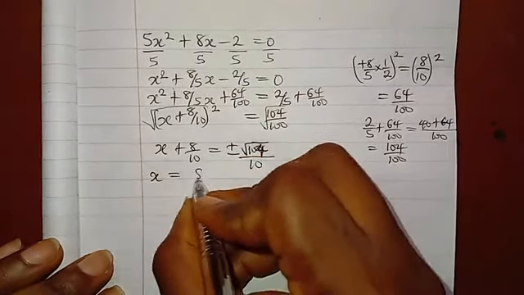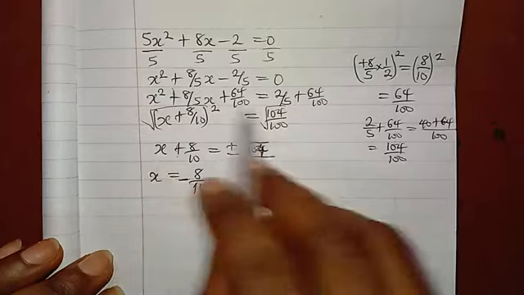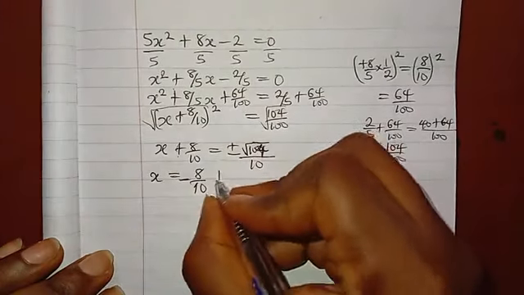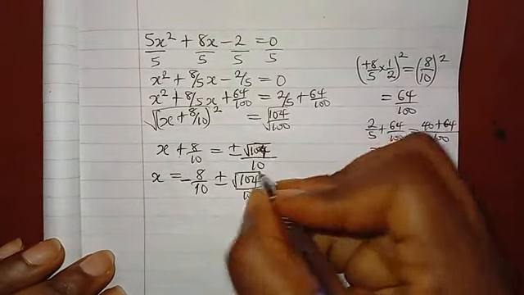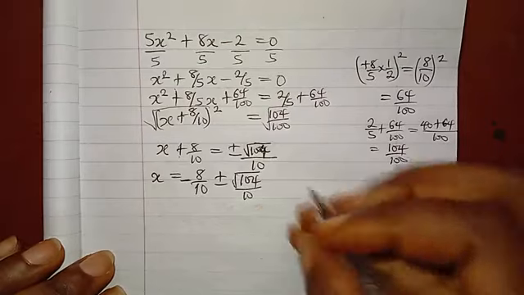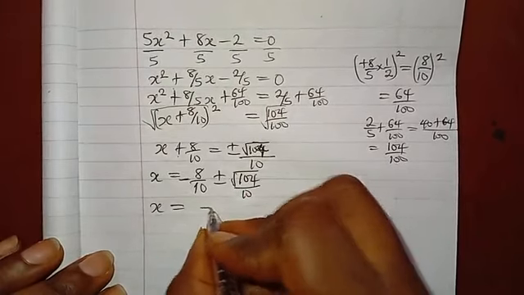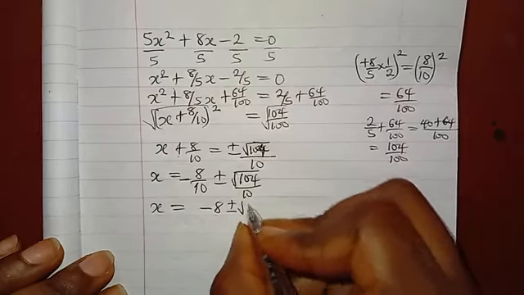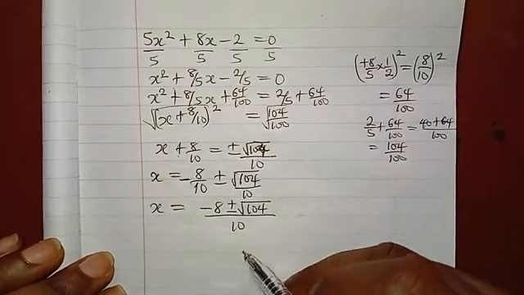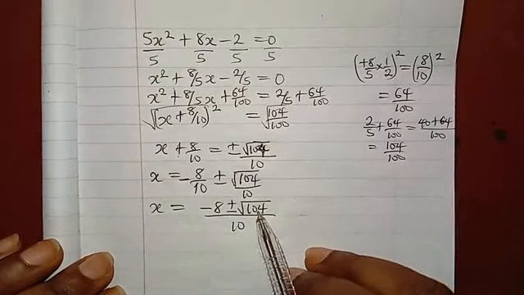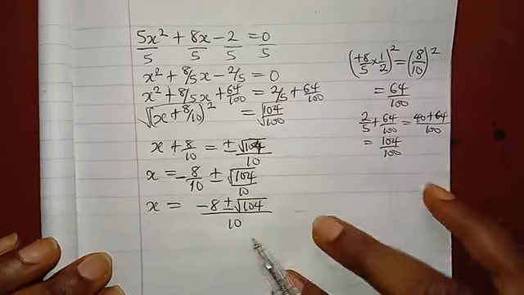X now becomes 8 over 10. That is negative 8 over 10, because this is positive, it goes over to become negative, plus or minus the square root of 104 divided by 10. So we can get it together in this form, that x is equal to minus 8 plus or minus the square root of 104 all over 10, since they have a common denominator. And this one, we can't get it as a whole number square root. So let's just leave our answer like this.